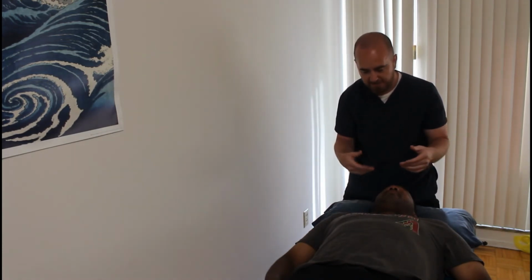The idea of creating turbulence through the airway is, let's just say there's something mildly obstructing it, like mucus. You may be able to disturb that mucus, dislodge it from the wall of the airway, and it may travel better, it may be dealt with by the body better.